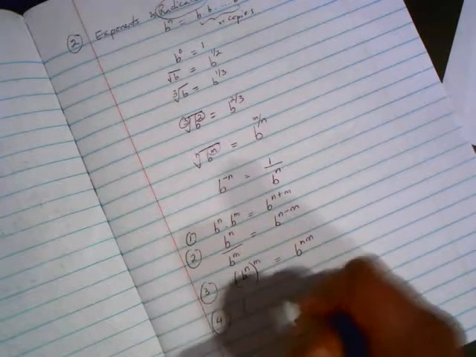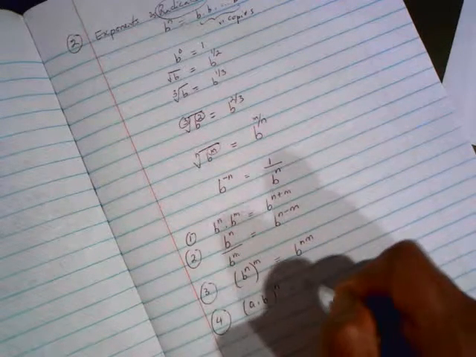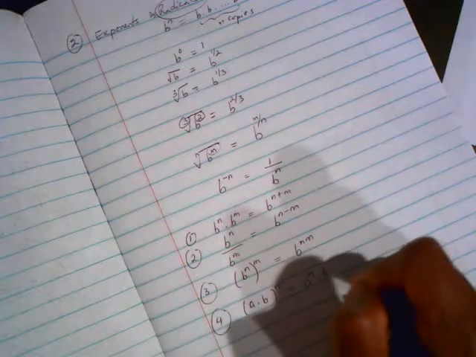You also have the product property. If you have a times b raised to n, if you have a multiplication, then it's a raised to n times b raised to n.